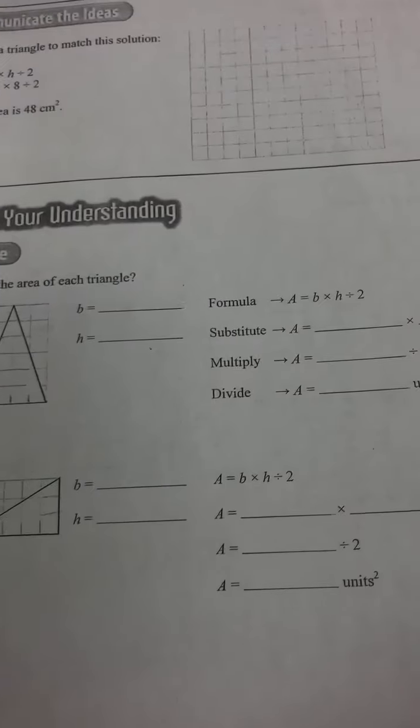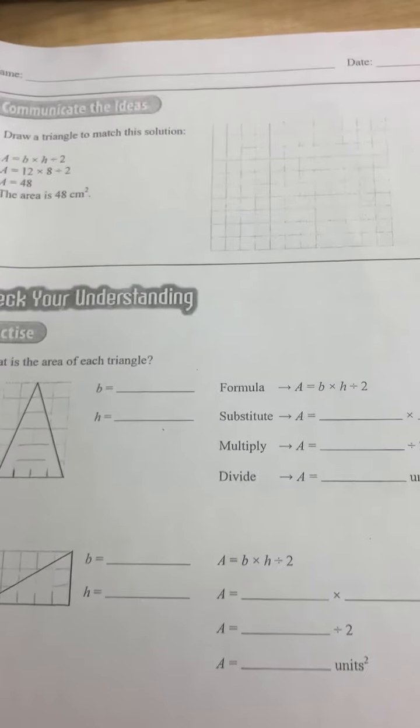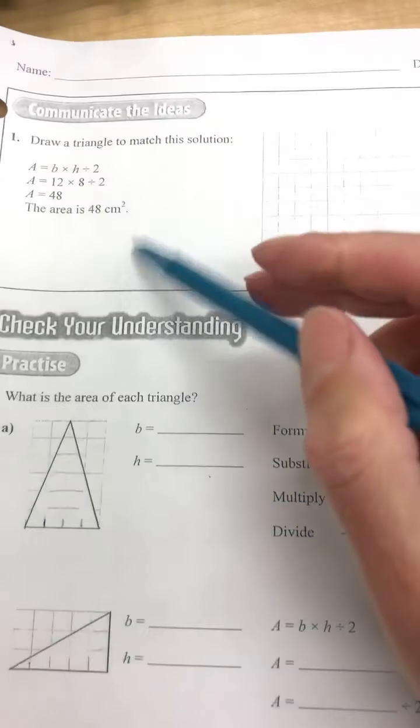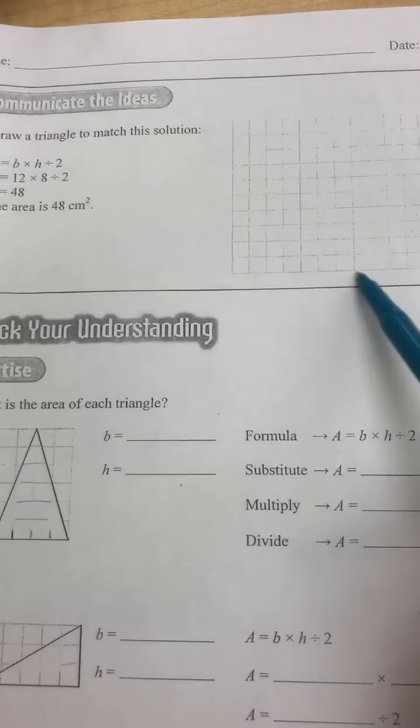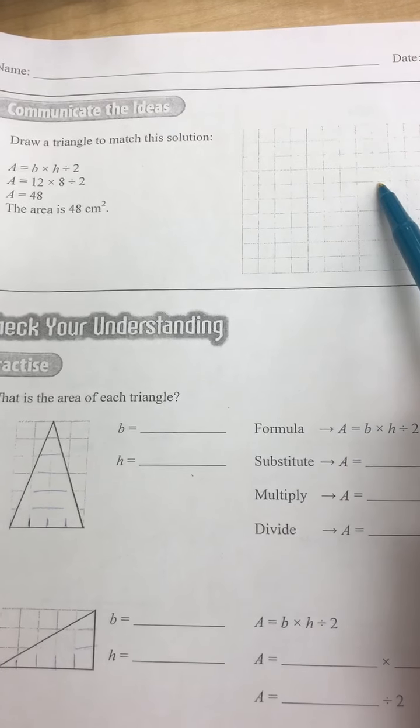All right. You can continue to this page next. Okay, you're going to have to draw the triangle to match the solution. So you're going to draw a triangle with a base of 12 and a height of 8.